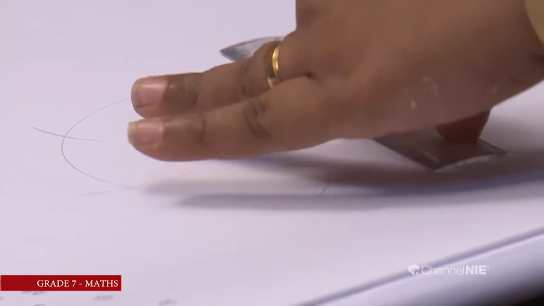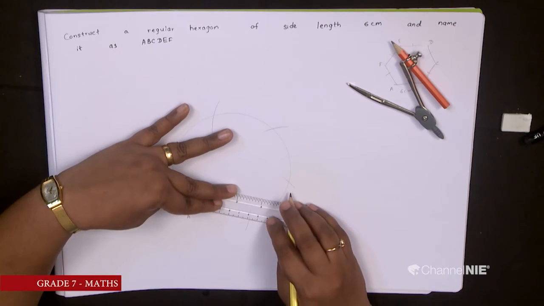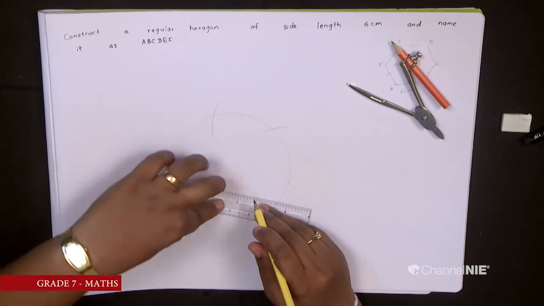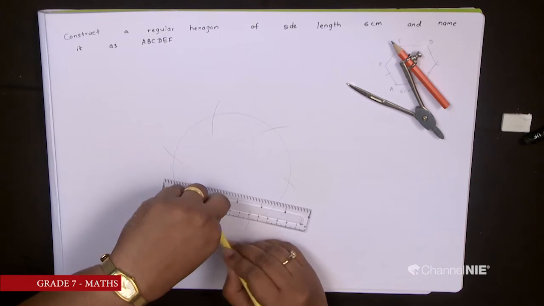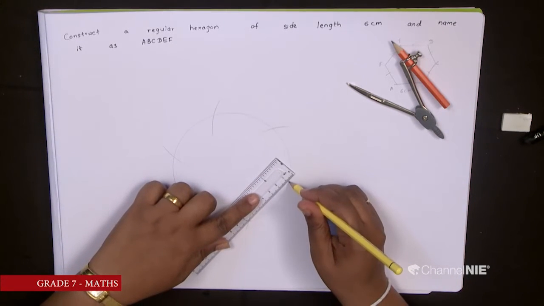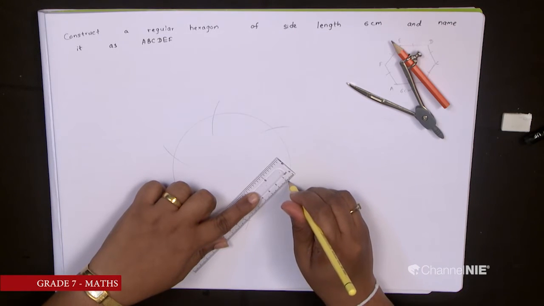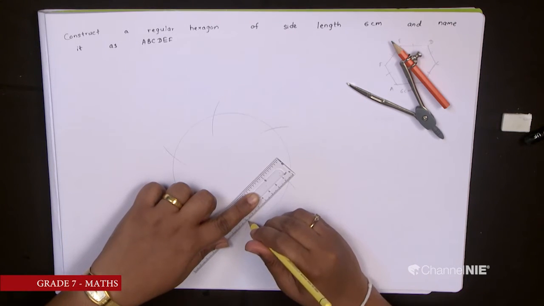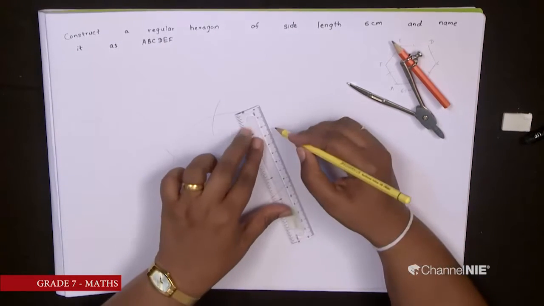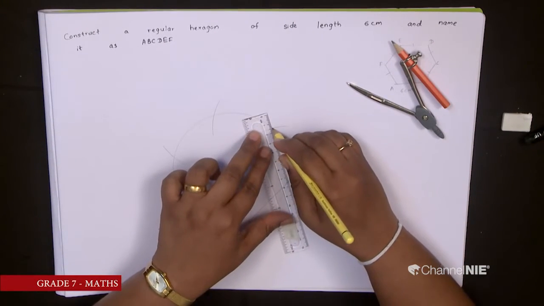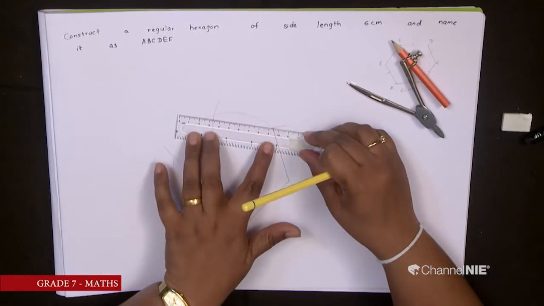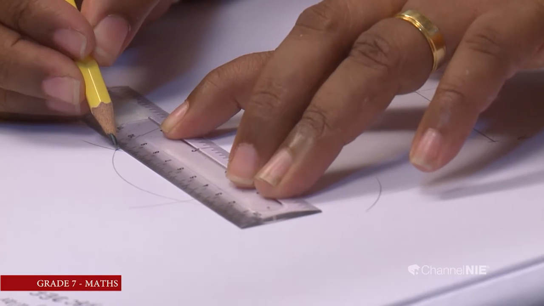Now, I am going to join the points. Now, there are 6 sides. That means we have to draw 6 straight line segments. We have constructed 6 points. We are joining all 6 points together.